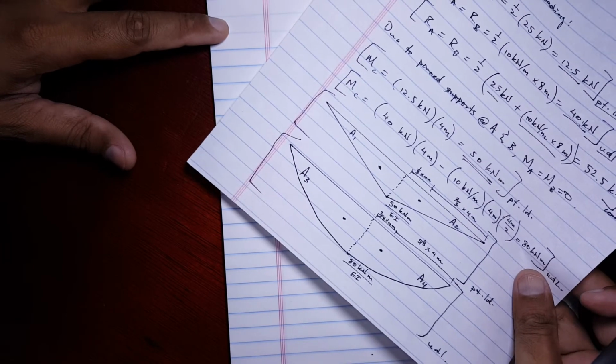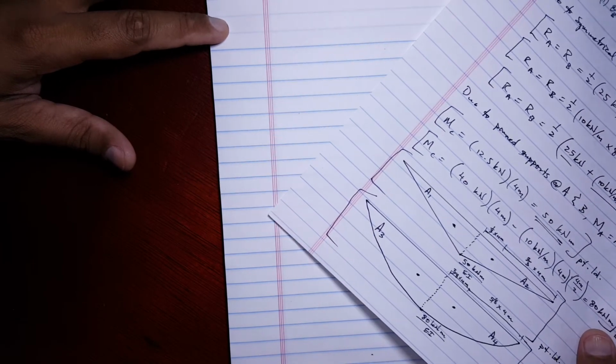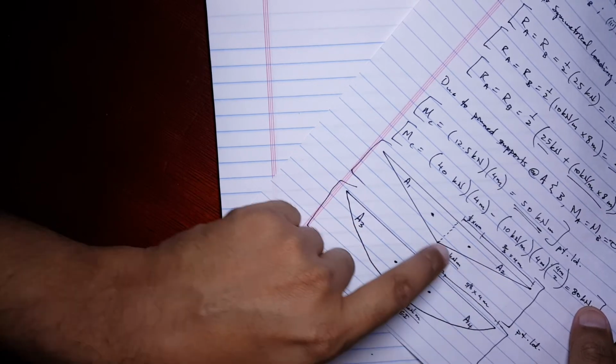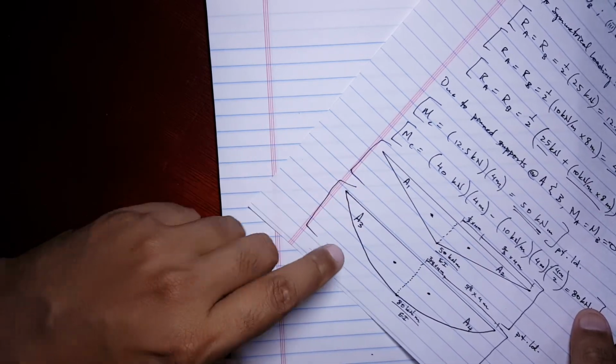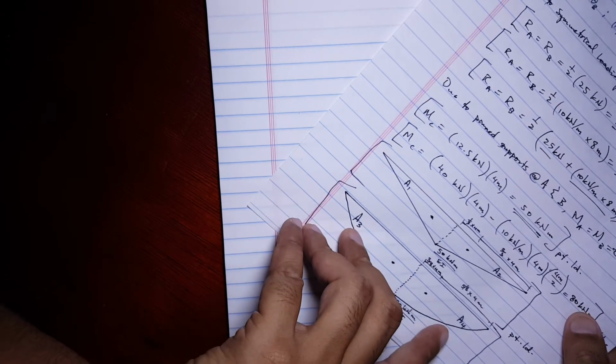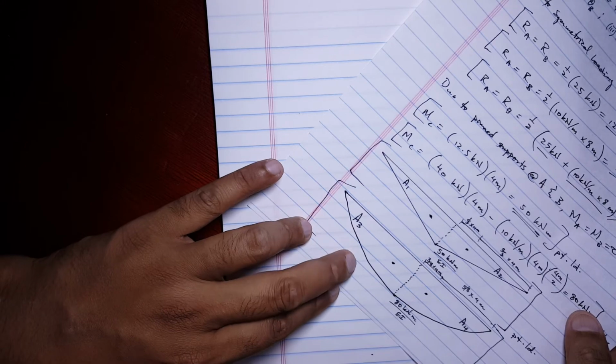So finding the areas, in our case, for these diagrams here, area 1 is going to be equal to area 2. That's triangles, half base by height, and for the half parabola, area 3 is going to be equal to area 4, which is 2/3 times b times h.